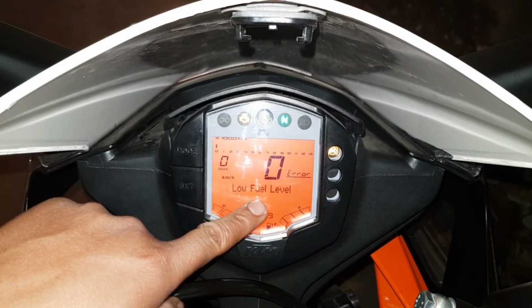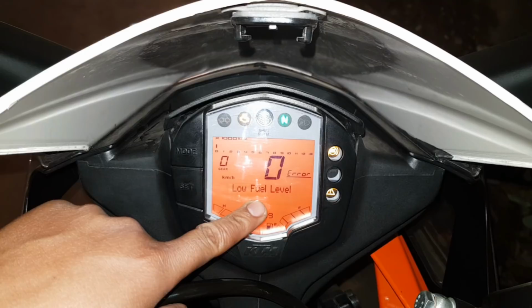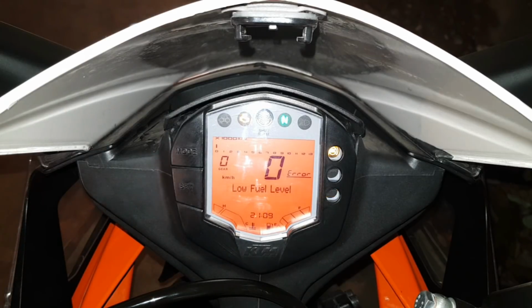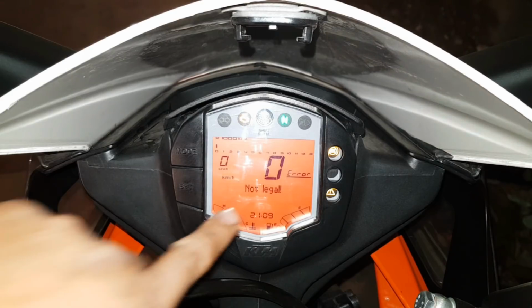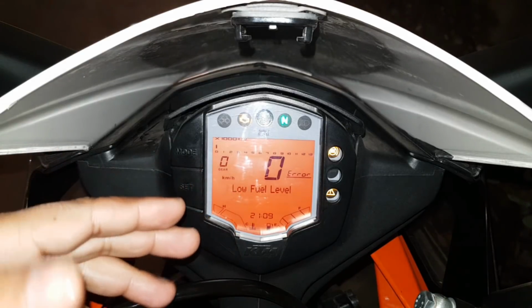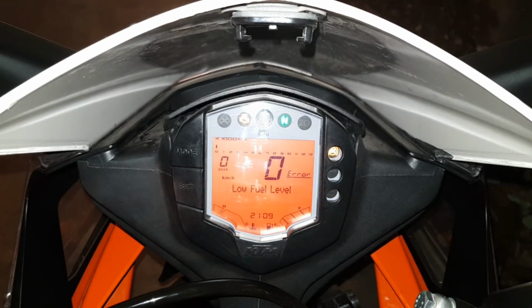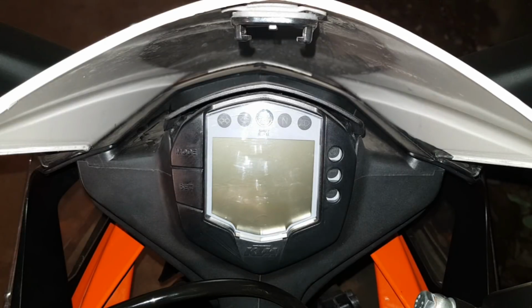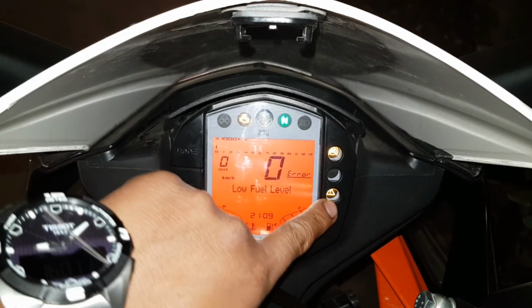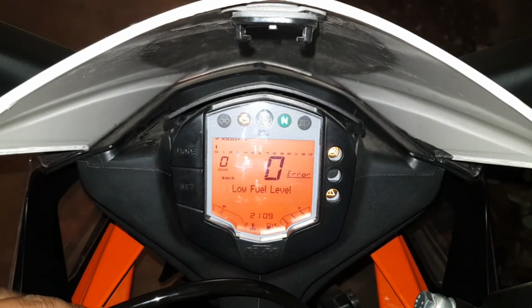The reason is that KTM does not want us to ride the bike without the ABS, because ABS is a safety thing. Without that, it's not safe to ride the bike. So they are saying it's not legal. And there will be a question of how to engage the ABS again. You need to do this simple thing. You just switch off your bike, then switch on your bike again. This blinking will stop. So you can know that the ABS is engaged.